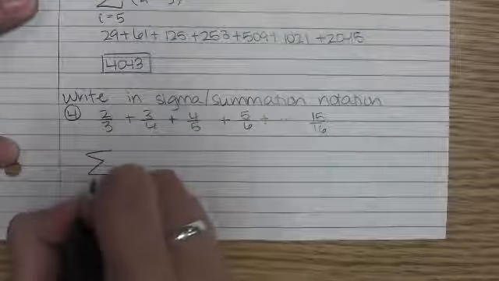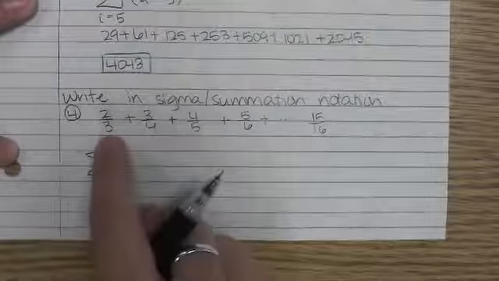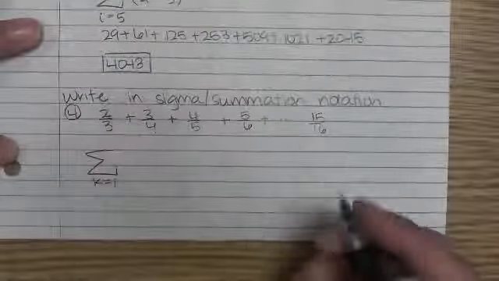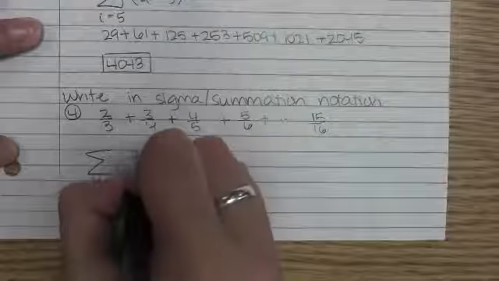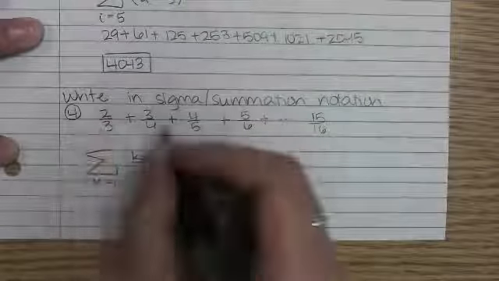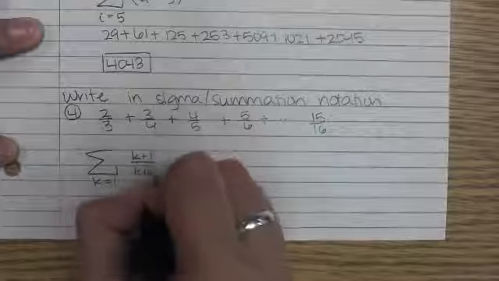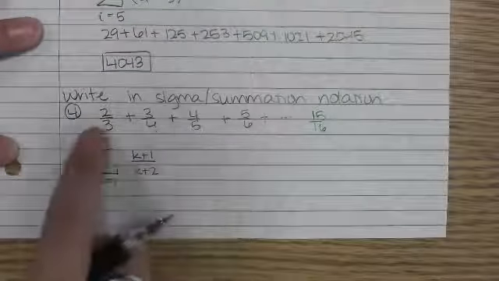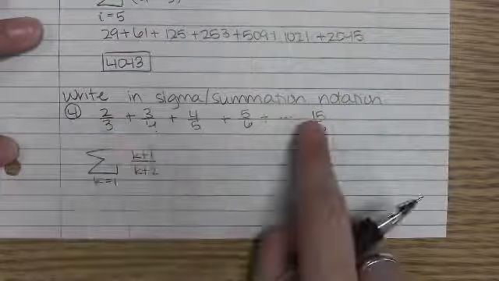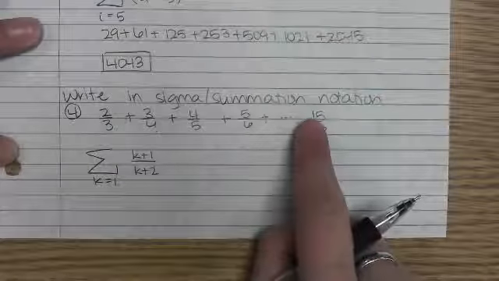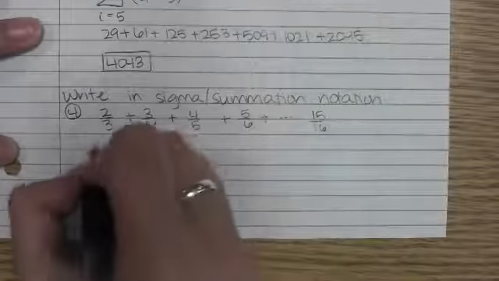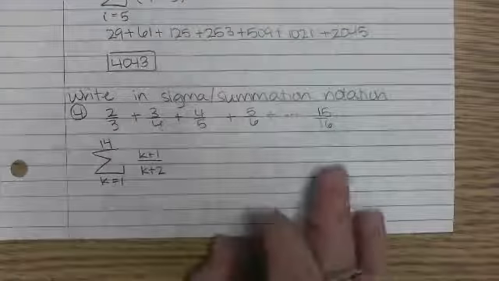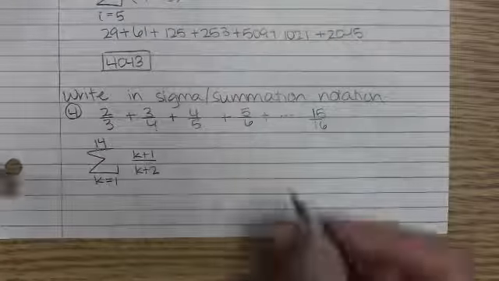We could say that if you're calling this one the first term, then the pattern would be on the top k plus 1, that's how we got to 2, and on the bottom we would have k plus 2. So if this is the first term, then over here to get 15 on the top we must have had 14 plus 1, so that means we're going to the 14th term. So that would be one way to write it.